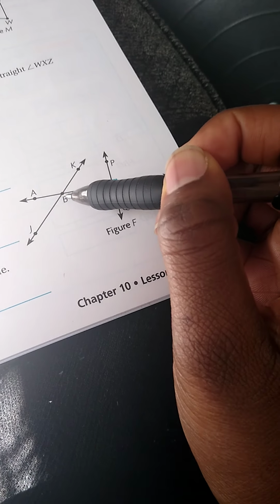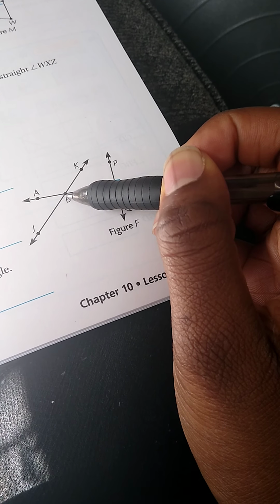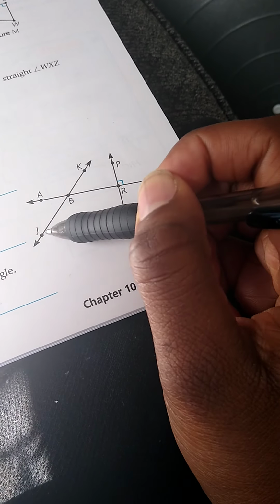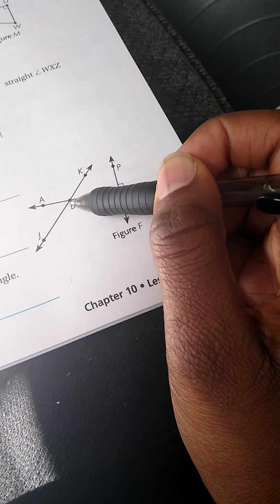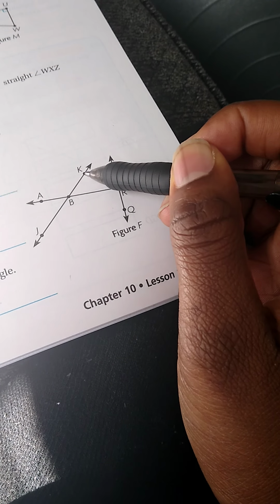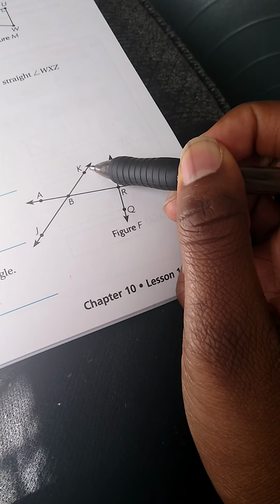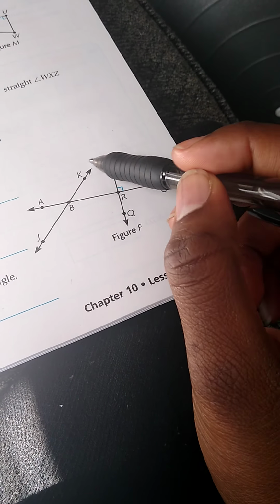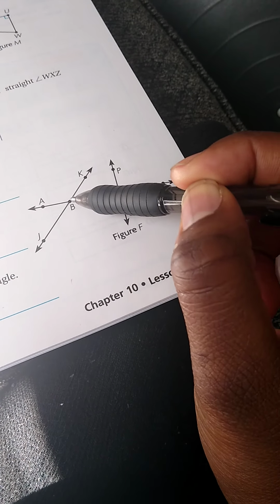This one's not. I could say I have ray BJ because I have the point J right next to an arrow, B is not. And then I also have ray BK. K is right next to an arrow, B is not. You kind of see the pattern. So I'm going to choose this one right here, ray BK.